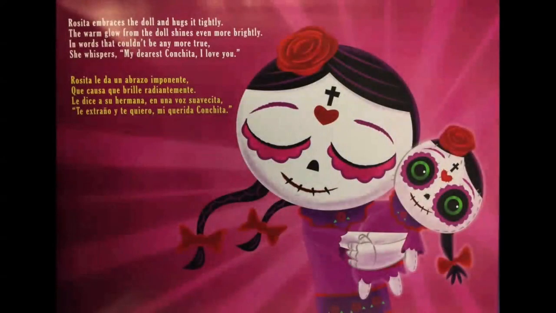The warm glow from the doll shines even more brightly. In words that couldn't be any more true, she whispers, "My dearest Conchita, I love you."